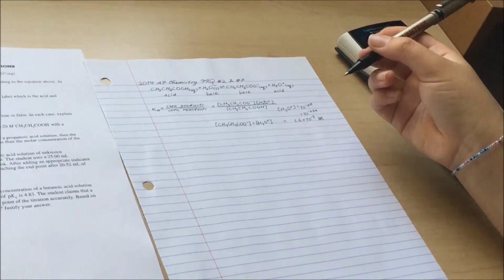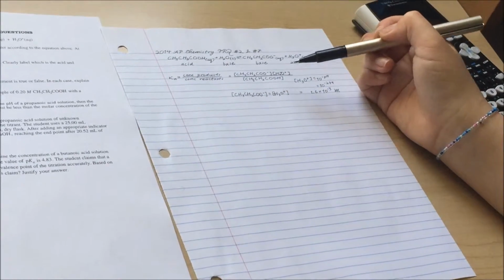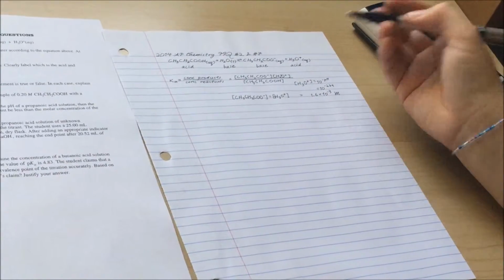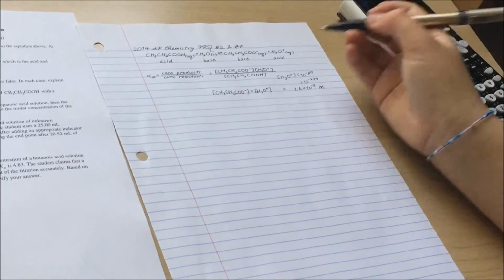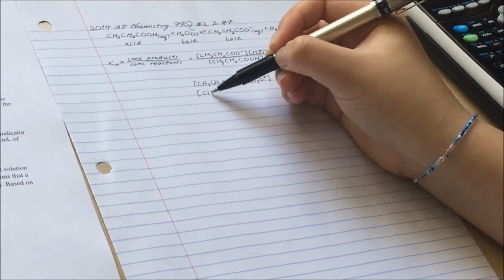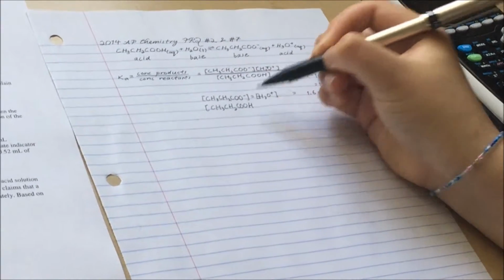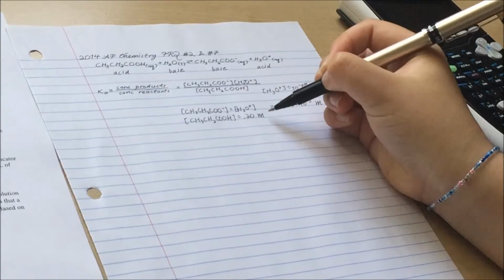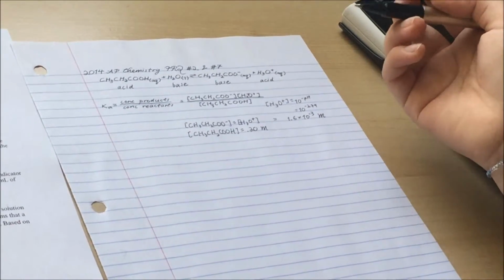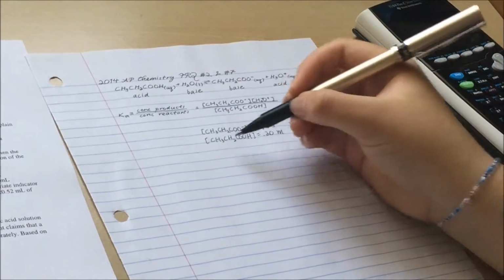Okay, so then what is the concentration of CH3CH2COOH? Well, it is 0.2 molarity minus this concentration. And because this is rather insignificant, we can say that the concentration of CH3CH2COOH is just 0.20 molarity, right? So after that, we can just plug that into this equation right here.